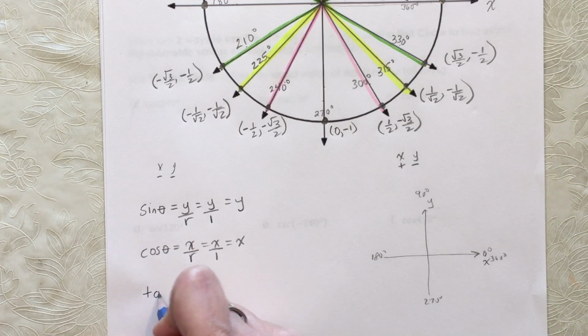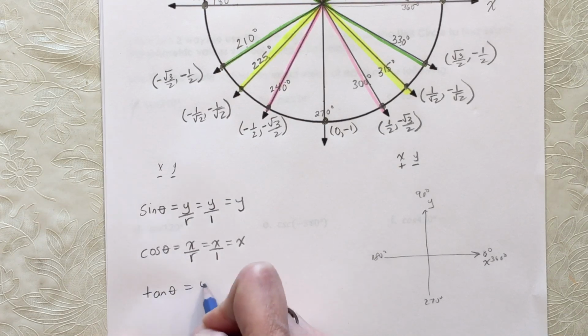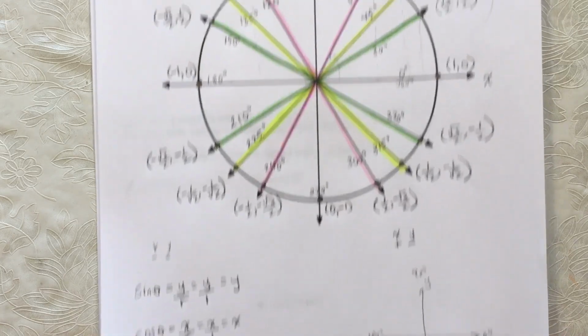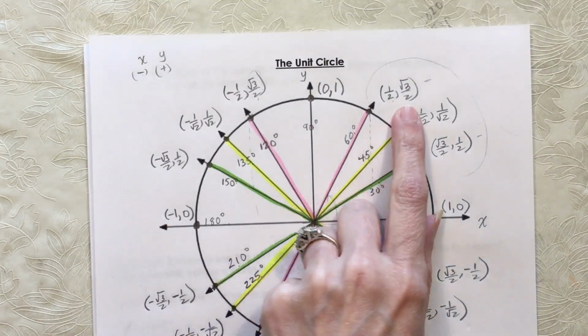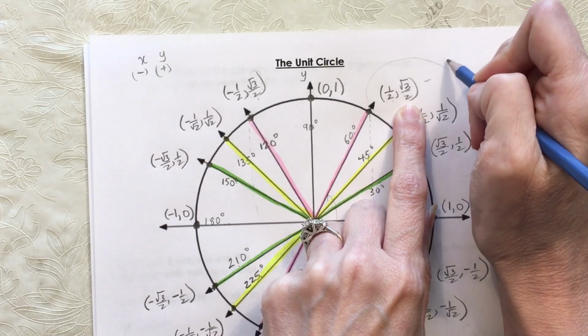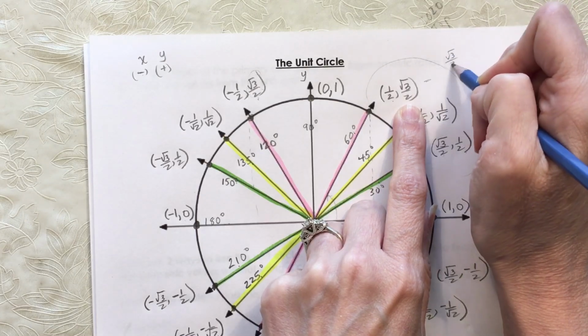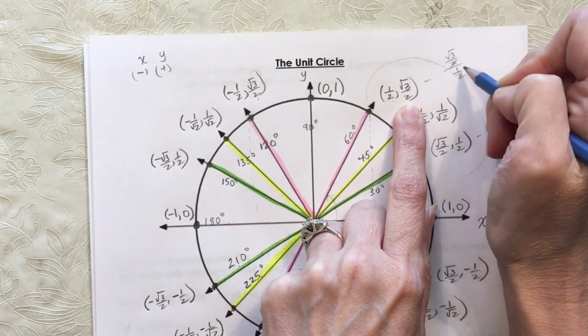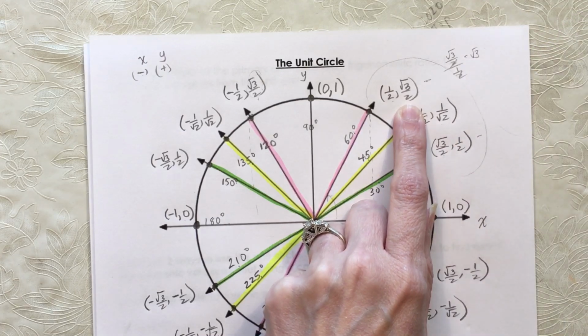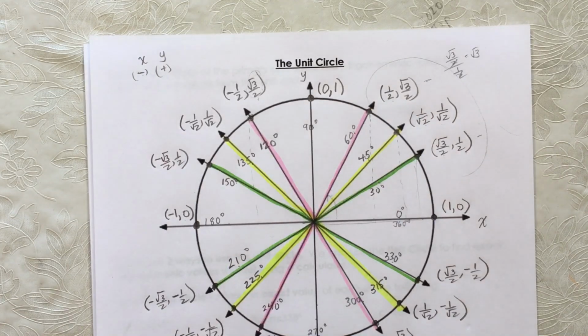And the tan is the y value divided by the x value. So say I wanted the tan of 60, the y value divided by the x value. So I could think to myself, root 3 over 2 divided by a half, and the denominators are the same, so it's root 3. So it's a simple calculation that I can do just by looking at the unit circle in my brain if I've got it memorized, or on paper while I am memorizing it.